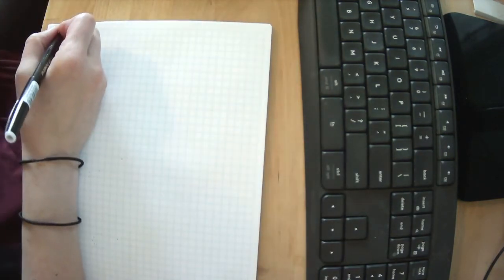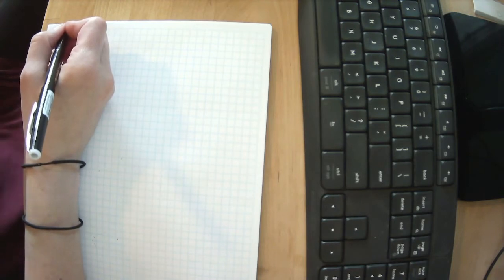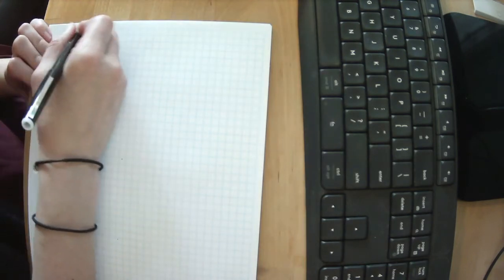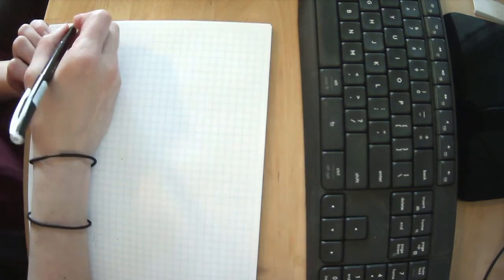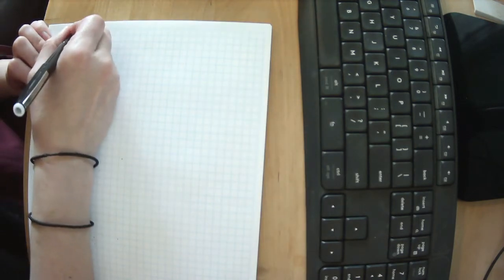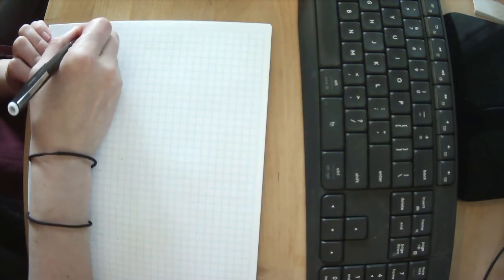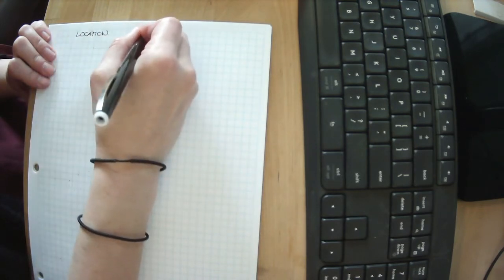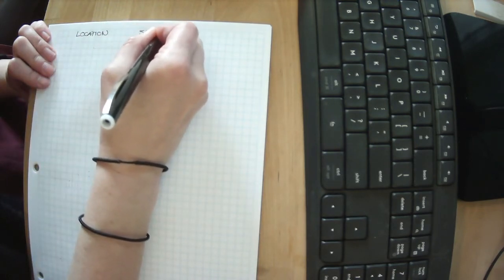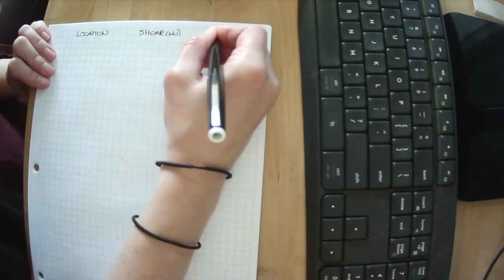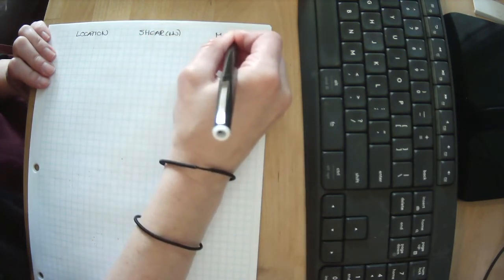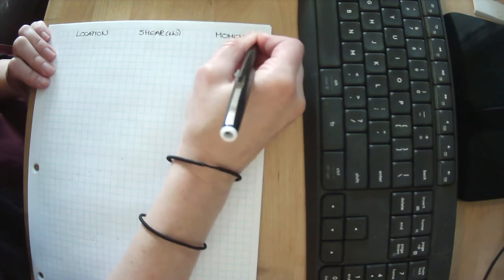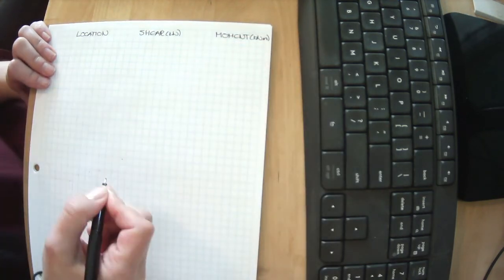Okay, so let's do a little summary. Imagine this is our location, this is our shear in kilonewtons, and this is our moment in kilonewton meters.